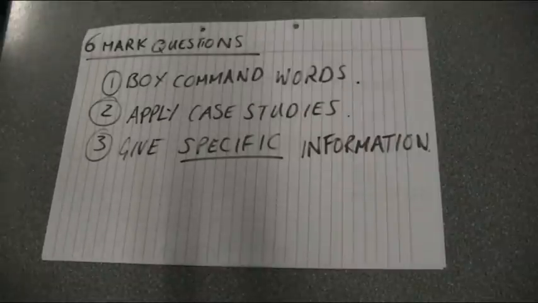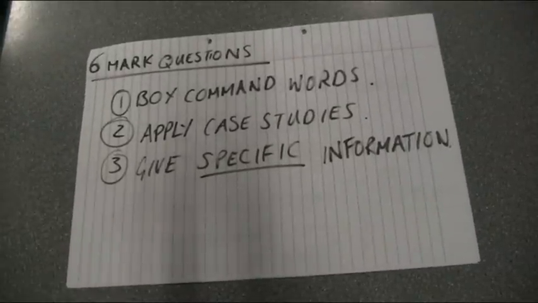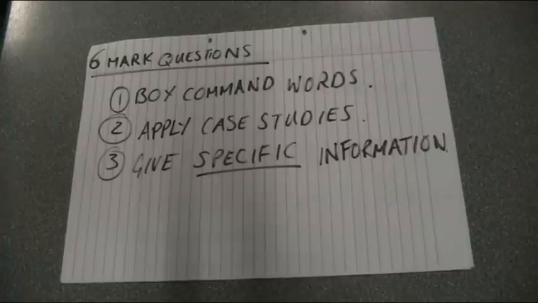Okay, now for the 6 mark questions, this is where we need to do lots and lots of work, on a foundation paper at least, okay? You need to make sure that you box the command words. If it says describe, underline describe. If it says explain, underline explain, so that you know exactly what that question is asking for.